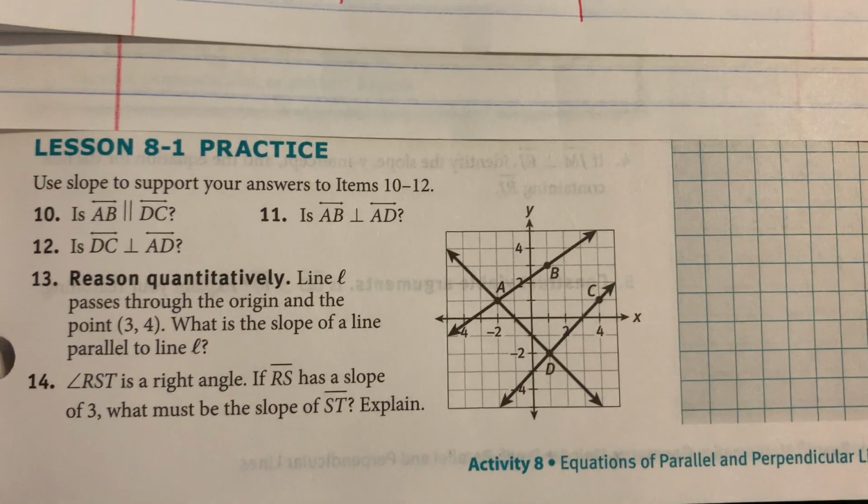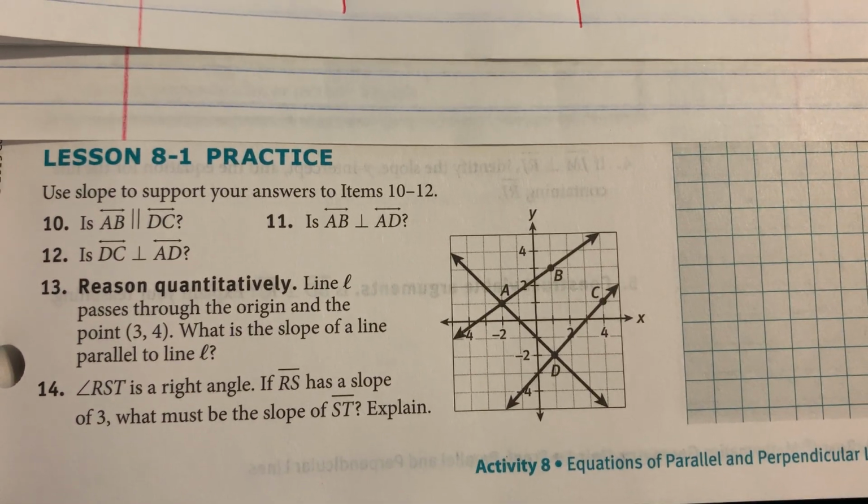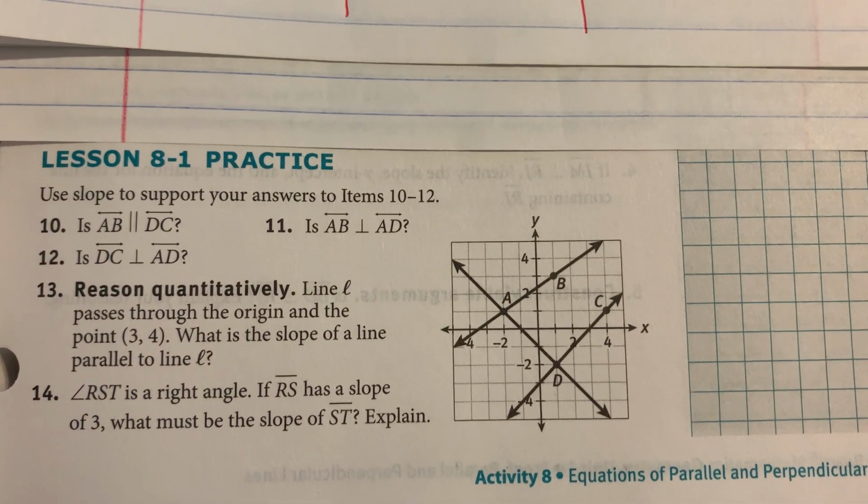Okay, let's get to the 8.1 lesson practice problems. Okay, it says use your slope to support your answers to items 10 through 12.